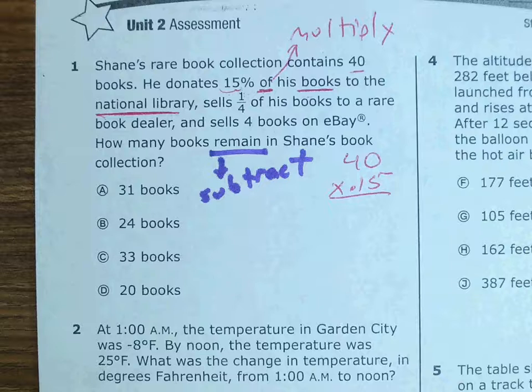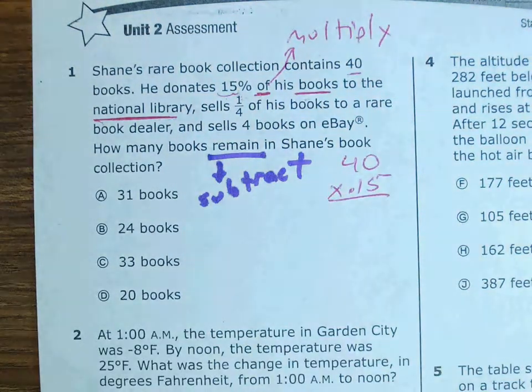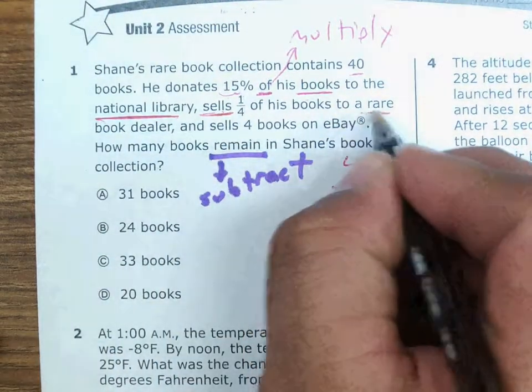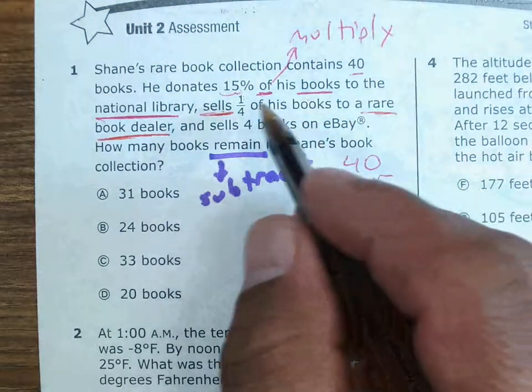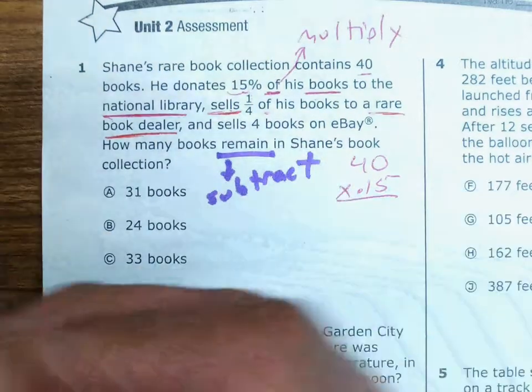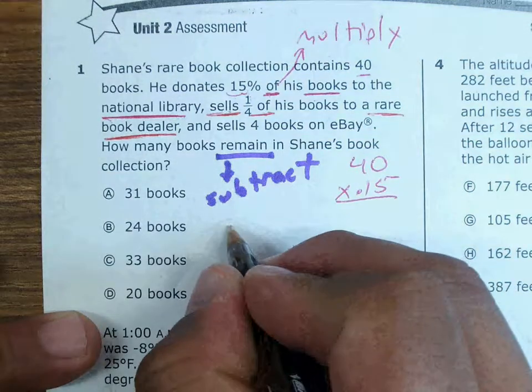They also want you to find how many books did he sell to a rare book dealer. So it says sells to a rare book dealer. And of course, it says again, 1/4 of means multiply. And so this word means multiply, so then we're going to put 1/4.